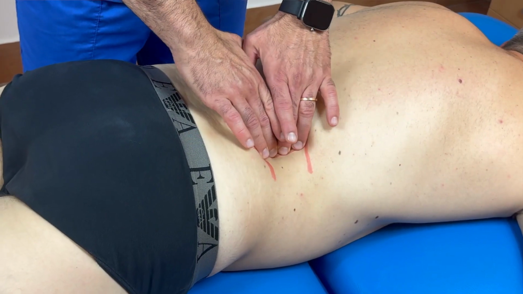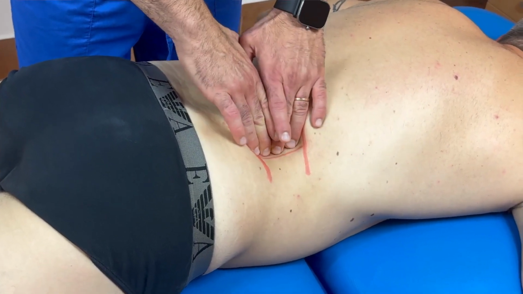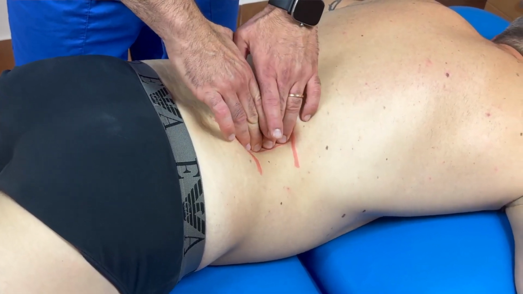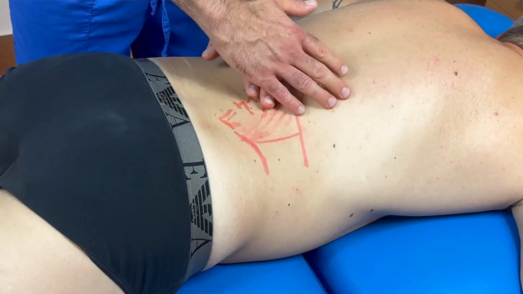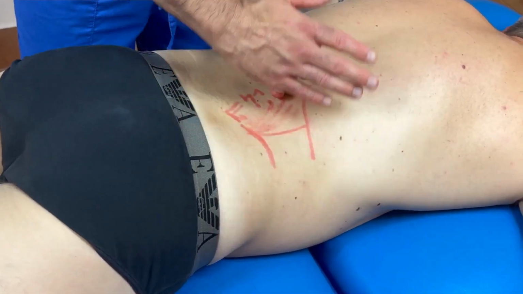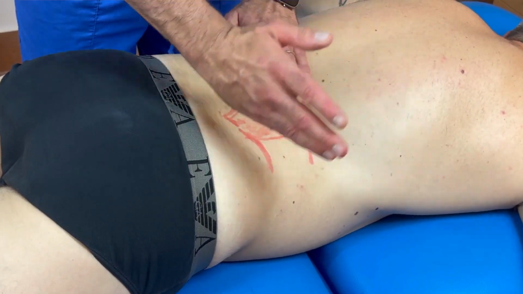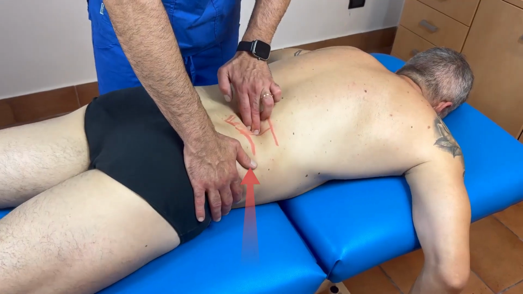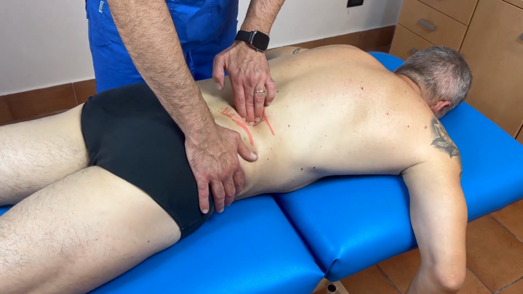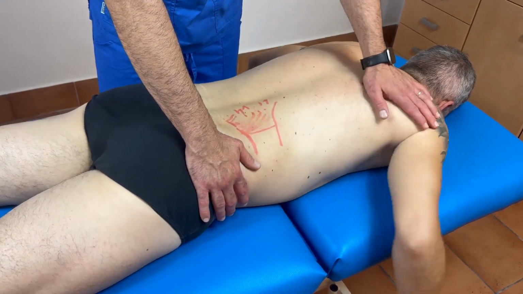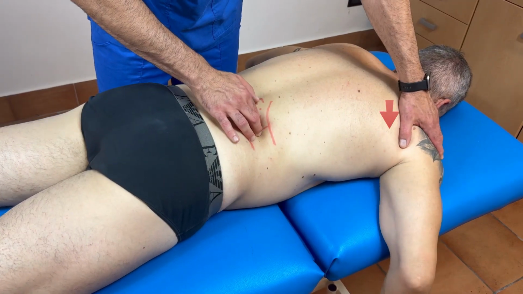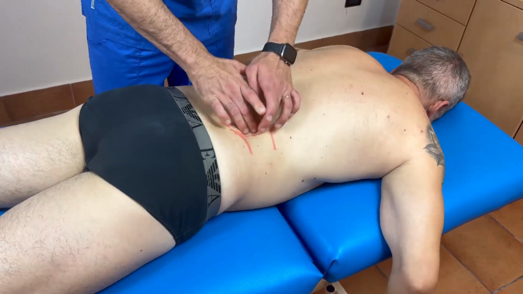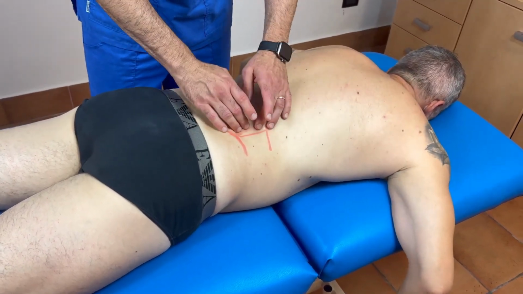How do we confirm a contraction of this muscle? We know that the main action of the Quadratus lumborum is to laterally tilt the spine. So we can ask the patient to lift their pelvis this way or to tilt their spine. In this way, having correctly located it, we notice how the contraction of the Quadratus lumborum occurs under our fingers.